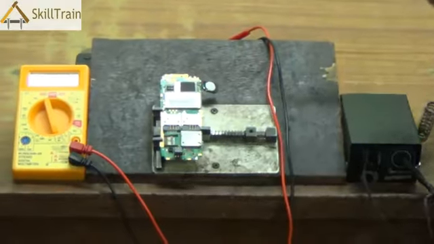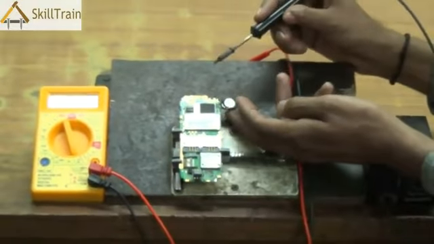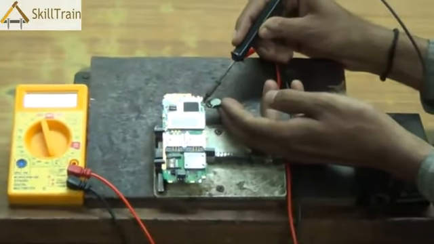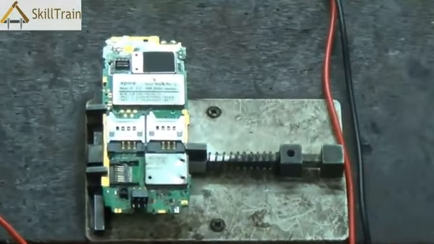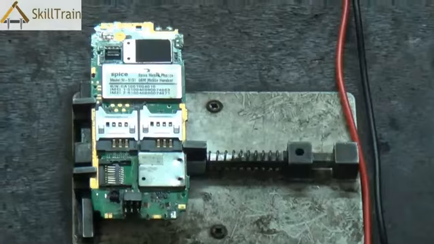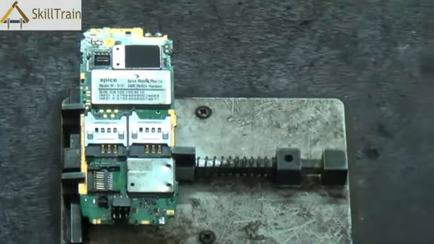Now the micro soldering iron is ready. We've checked it by melting the solder, and place the tip lightly on the soldered part. This will immediately melt the soldering lead on the component, and this will help you remove the ringer.